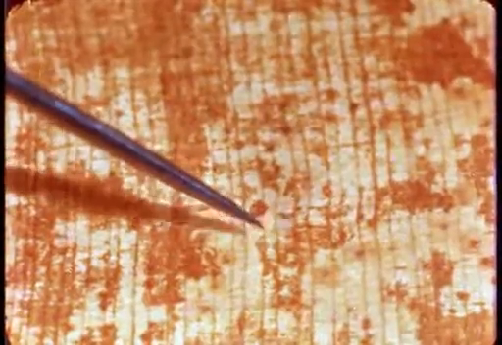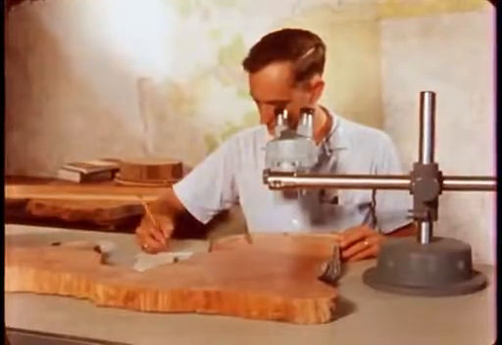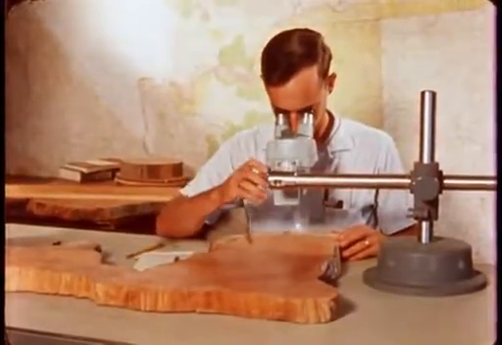Tree ring research is a study of past climatic changes interpreted from the annual rings. Enough 4,000-year-old bristlecone pines have been found to reveal the cycles of wet and dry weather in the Southwest since 2000 BC.